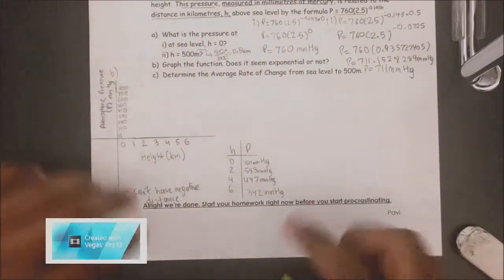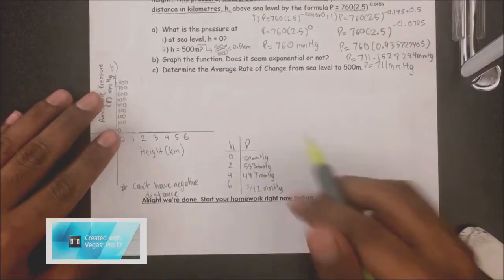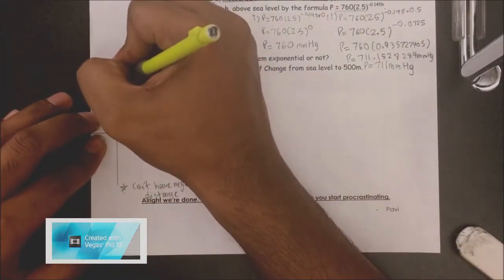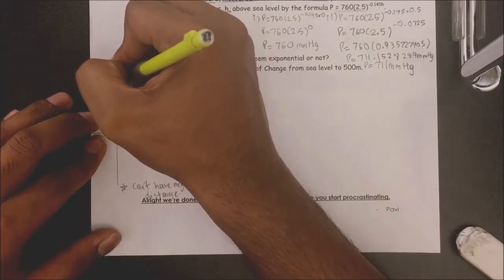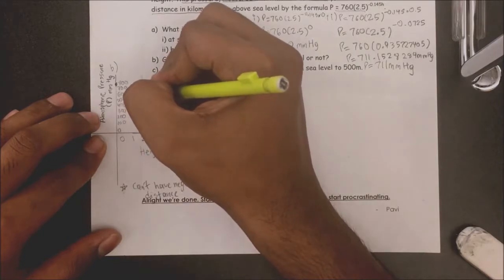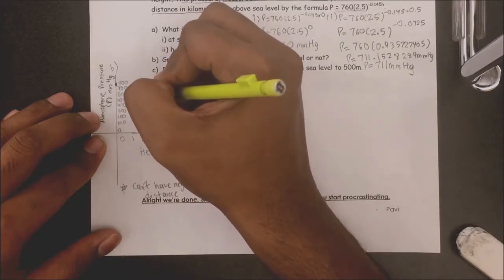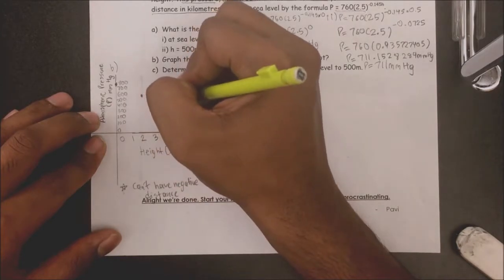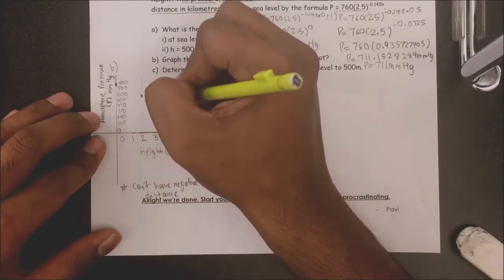And now you just plot these points onto the graph. So 0 to 760 is around there. And then 2 to 583, which is somewhere around here. 4 to 447 is somewhere around here.